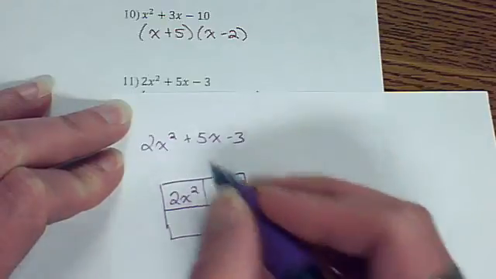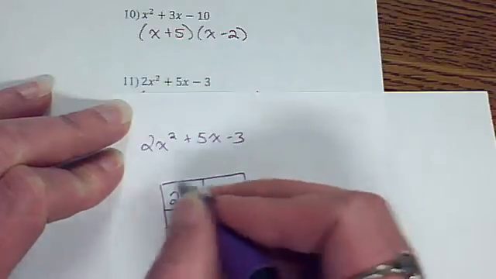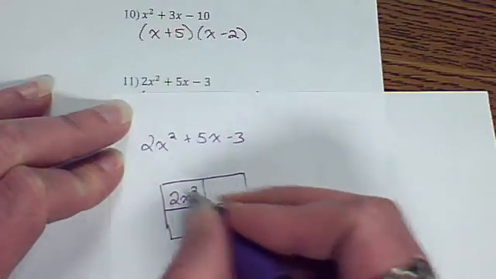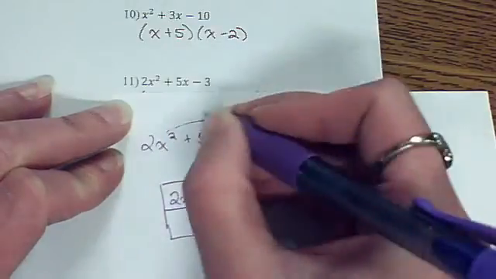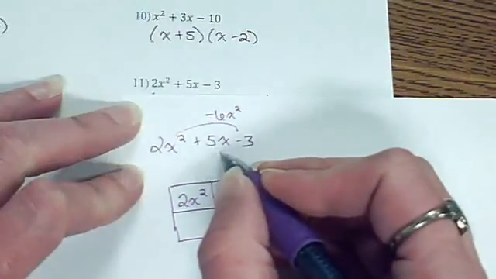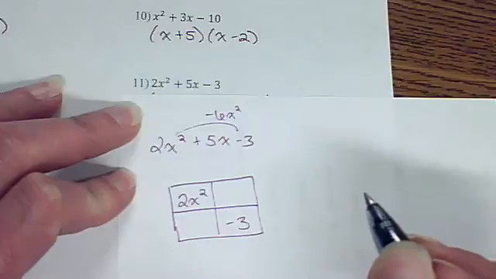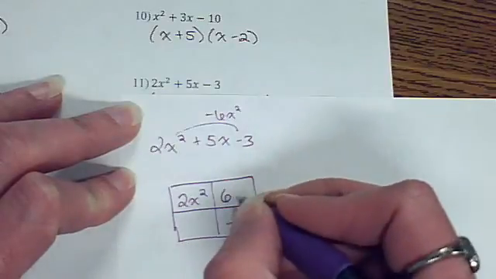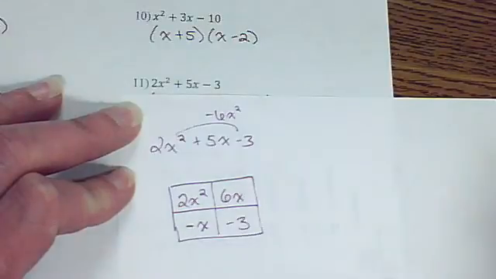These two add up to be the middle term, but they're the same product as the other diagonal. If I multiply these two together, it's negative 6x squared. So I need something that adds to be 5x, but multiplies to be negative 6x squared. The only way I can do that is with a positive 6x and a negative 1x.